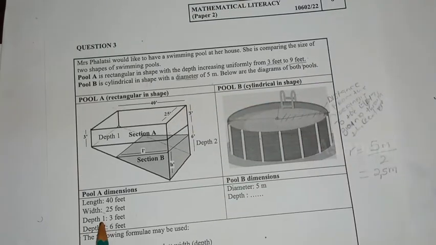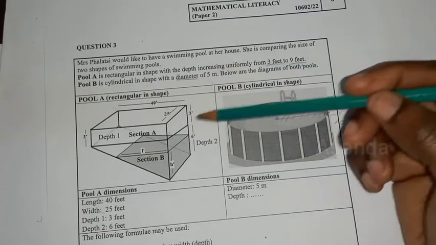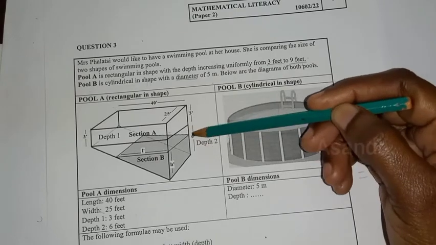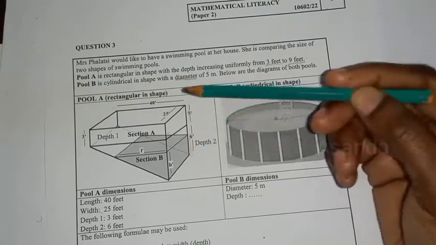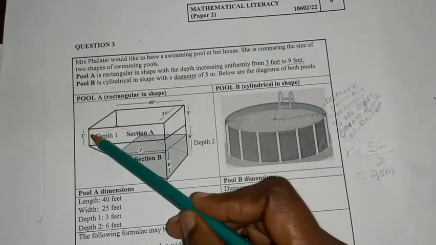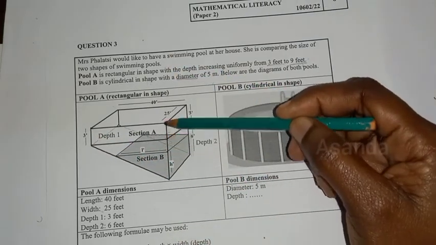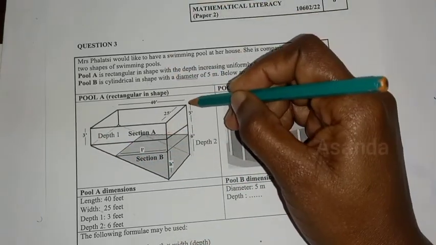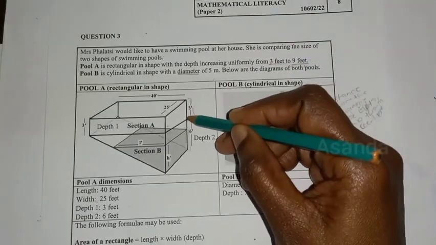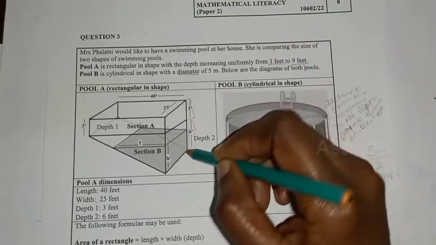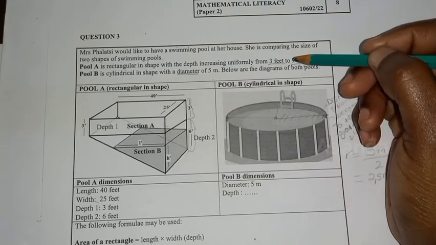And then we have depth 1, the first depth there. So depth 2 is this one, and depth 1 is from this section. The distance from there to there is 3 feet, and from there to there is 6 feet. Okay.